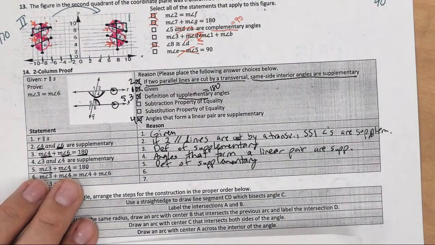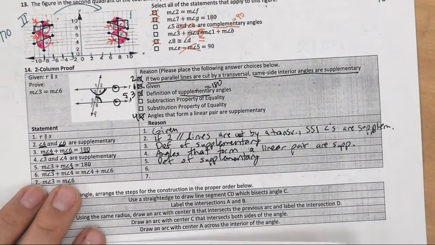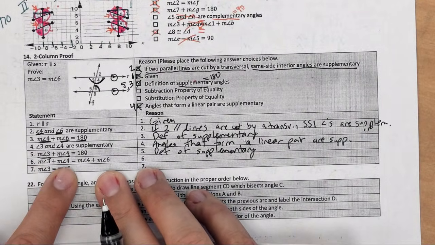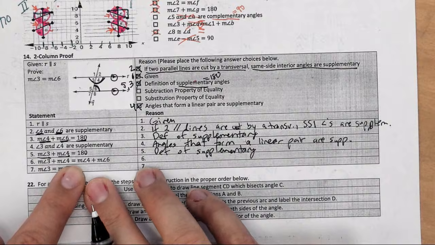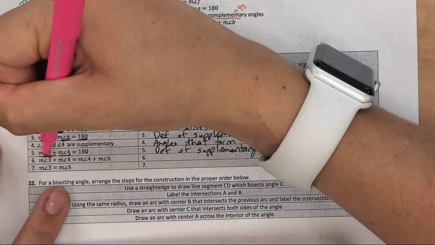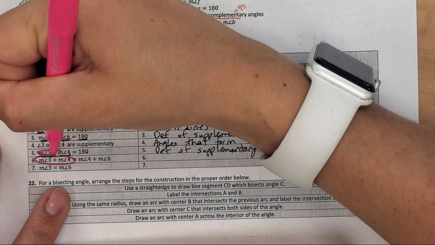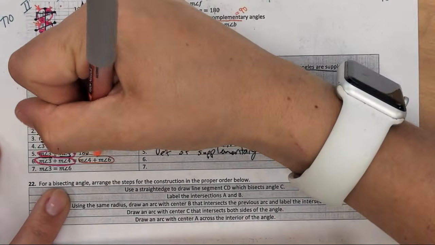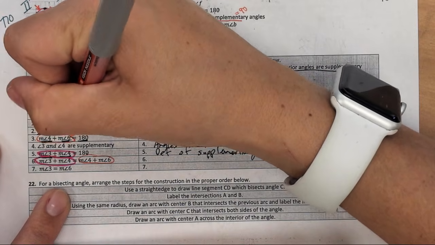Use that in both. All right, so if you notice how we go from 5 to 6, now we put the measure of angle 3 and 4 added together equal to the measure of angle 4 plus 6. Well, how do we do that? Notice 3 and 4 we got from right here. 4 and 6 we got from up here.